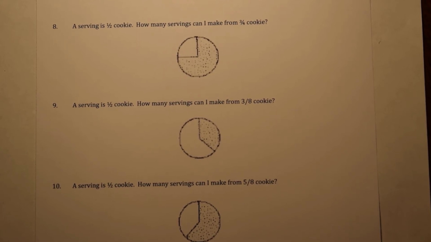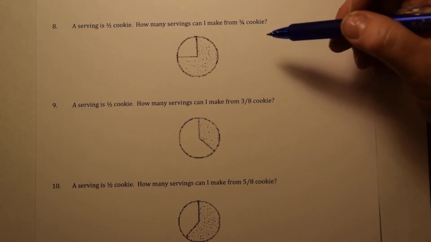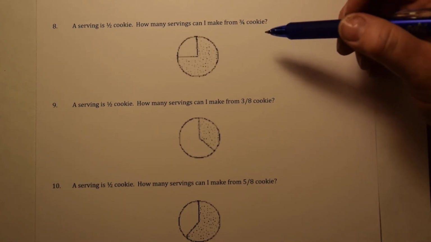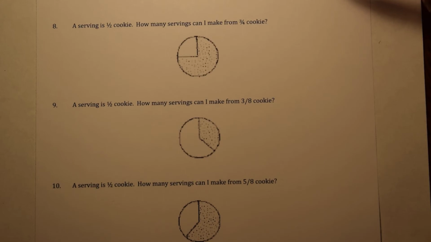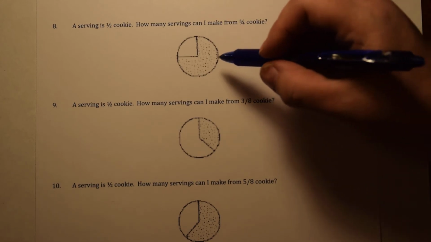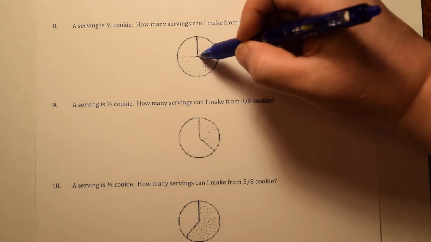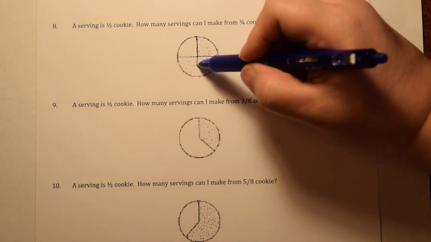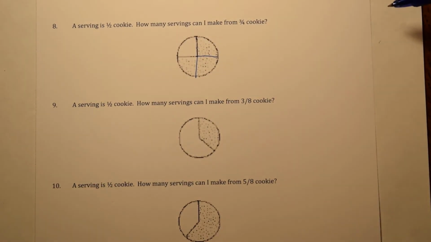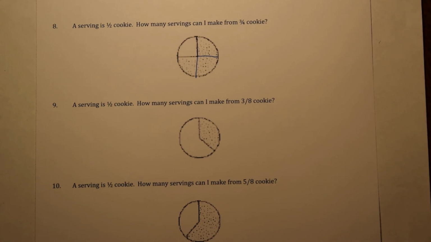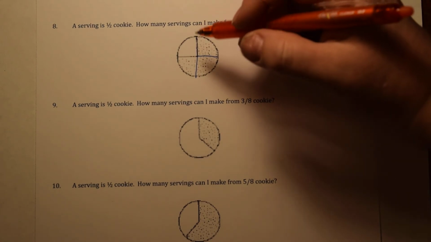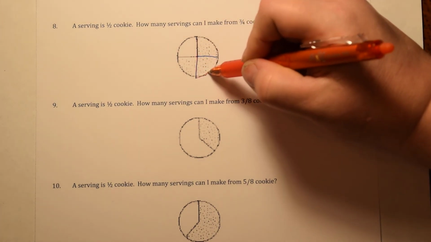Okay, let's take a look at problem 8. Problem 8 says a serving is a half a cookie. How many servings can I make from 3/4 of a cookie? Well, this is 3/4, so we can divide it into 4 equal parts. Well, this is 1 serving here.